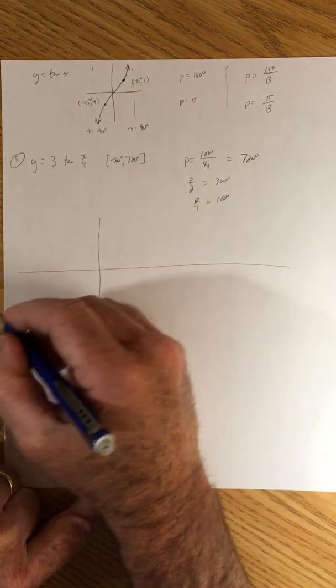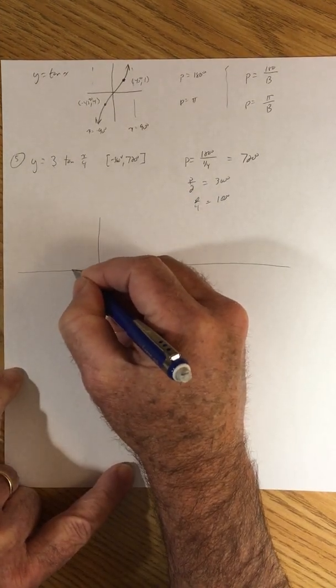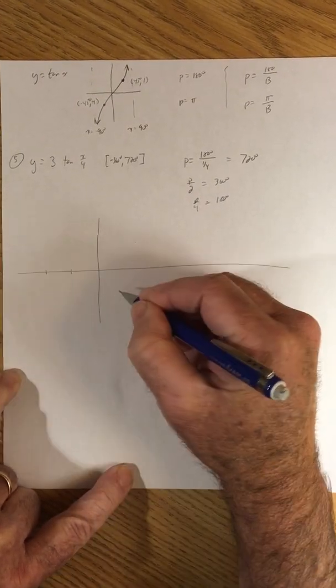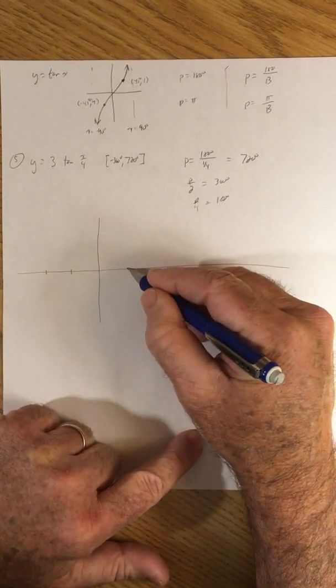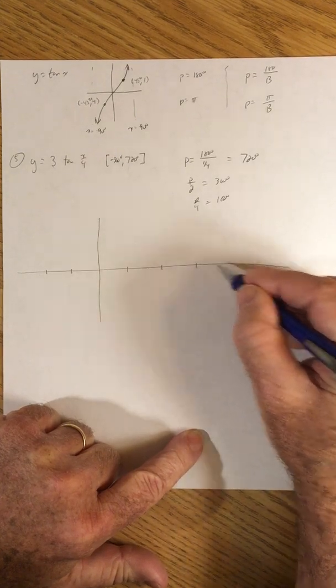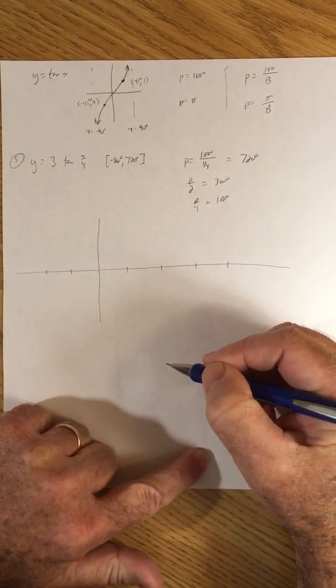And we're going to have tick marks at 180, quarter cycles. And that's what we need. All right.